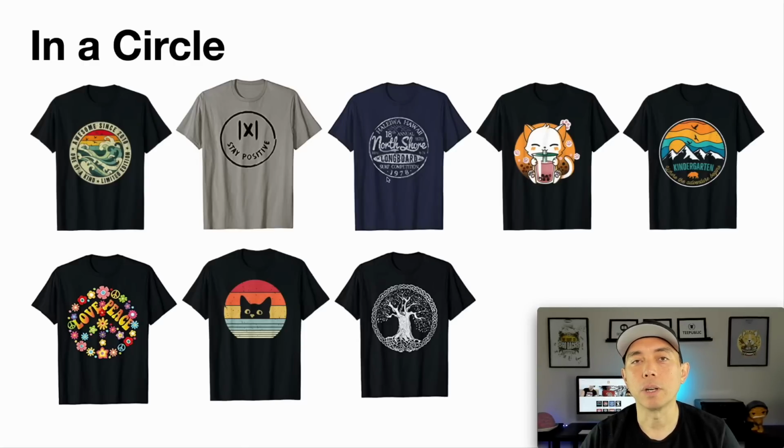So it's a nice way to fill the t-shirt, and you'll see this technique used everywhere, not just Amazon. This is a style that's used throughout the internet, throughout t-shirt design as a whole. So fill that circle, put your design in a circle if you don't want to do a tall rectangle. Fill it with words, fill it with graphics, fill it with both words and graphics. Either way, I think it will help you make a great design.